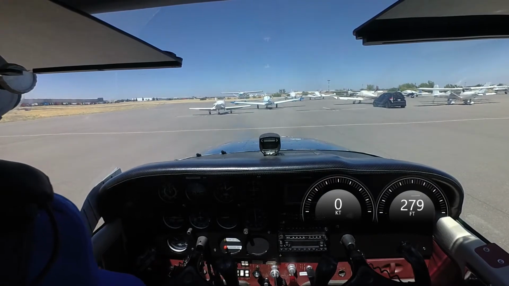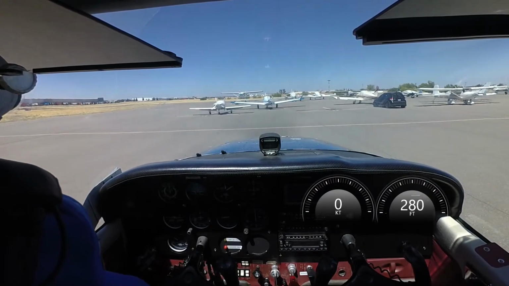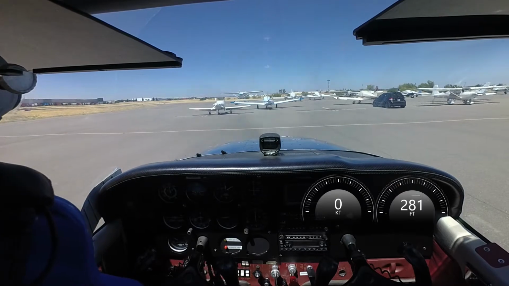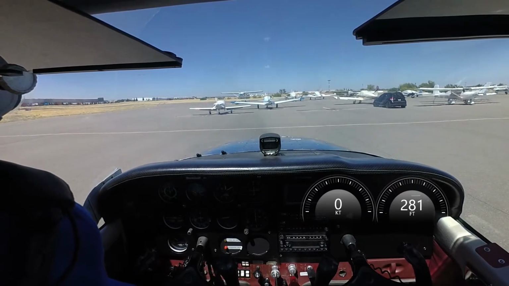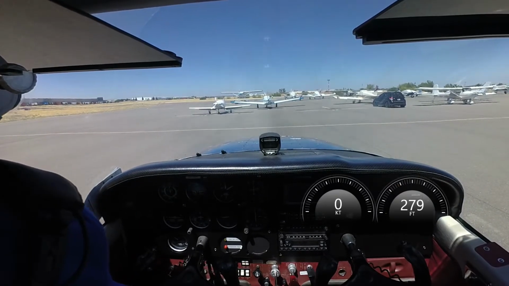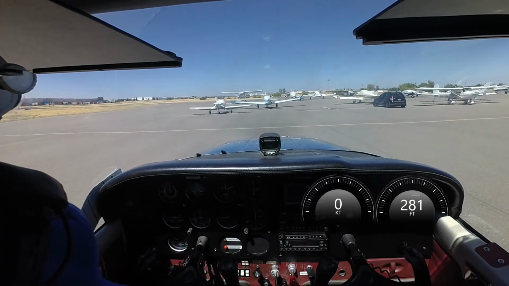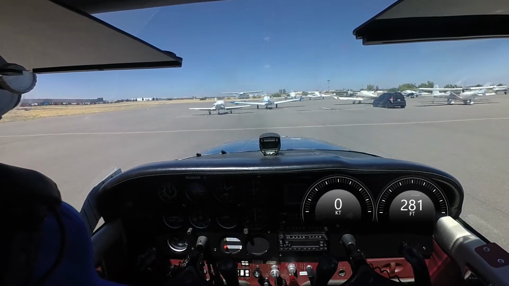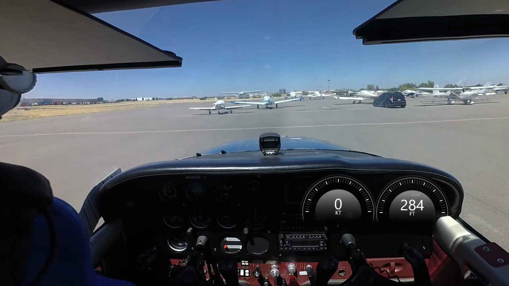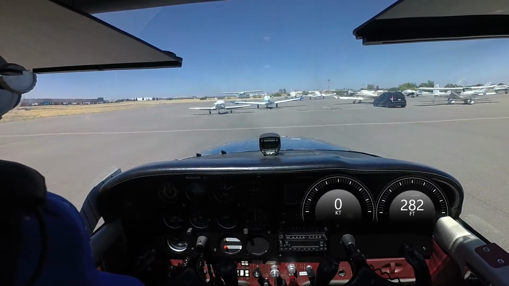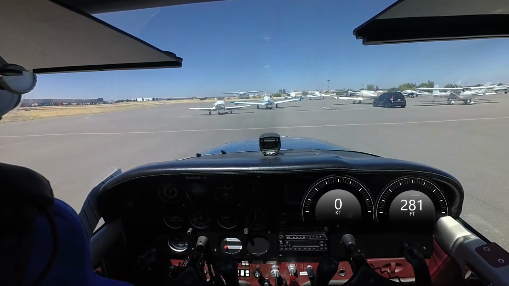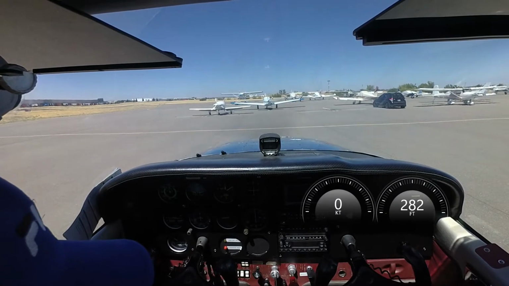Wind 200 at 11. Peak gusts 14. Visibility 10. Sky condition clear. Temperature 37 Celsius. Dew point 13 Celsius. Altimeter 298.7. Remarks. Density altitude 2,700. Nut Tree Airport, Vacaville, California.